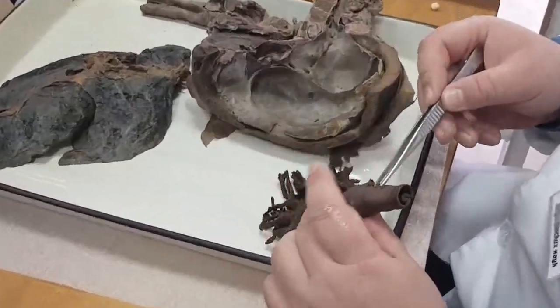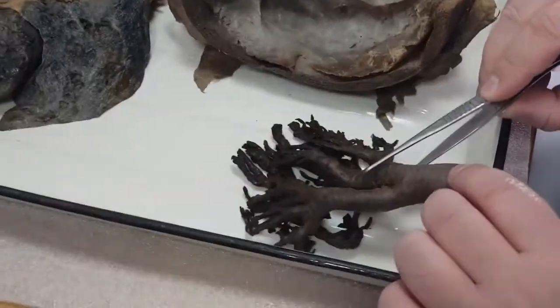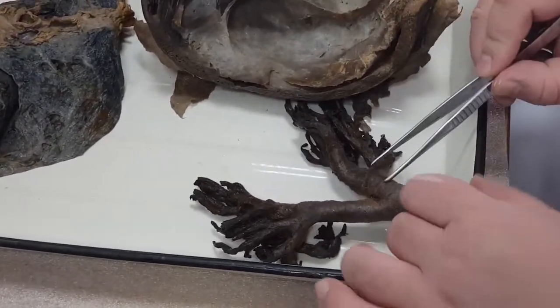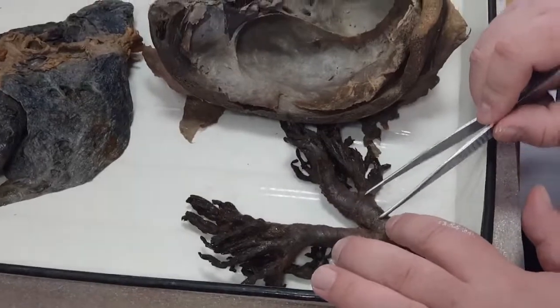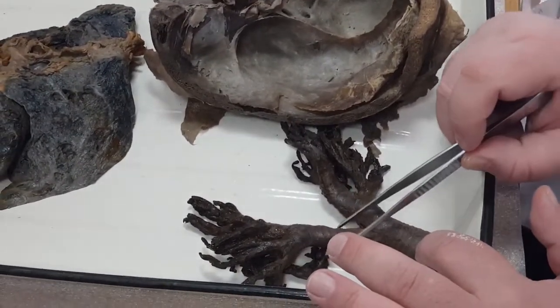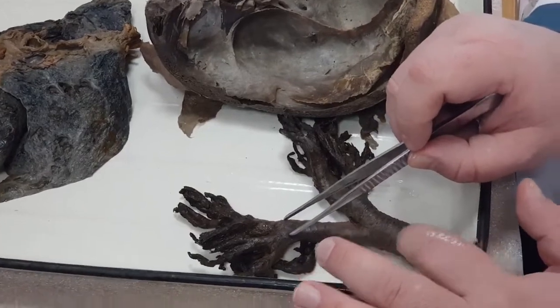That is the trachea. It is the right main bronchus, it is the left. You can see that the right is shorter but wider and in a more vertical position, and the left is narrower and longer.